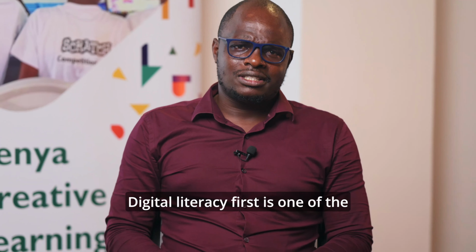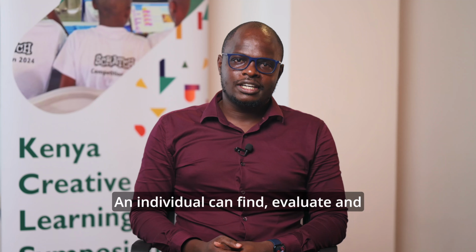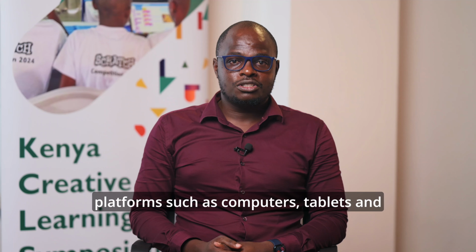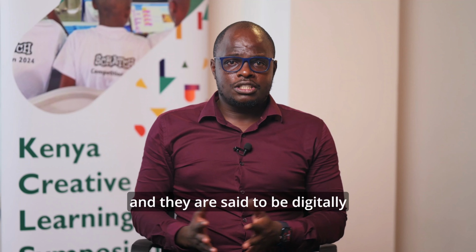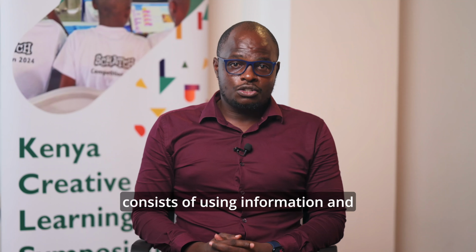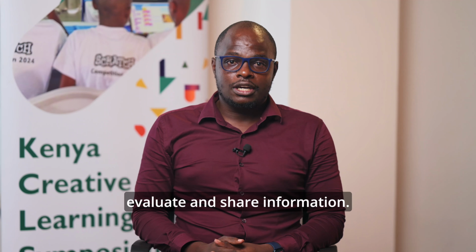Digital literacy, first, is one of the competencies in the competency-based curriculum. An individual who can find, evaluate, and communicate information using media platforms such as computers, tablets, and even simple mobile phones is said to be digitally literate. It includes the technical and cognitive abilities of using information and communication technologies to create, evaluate, and share information.